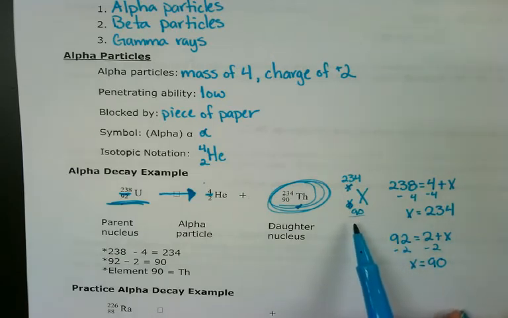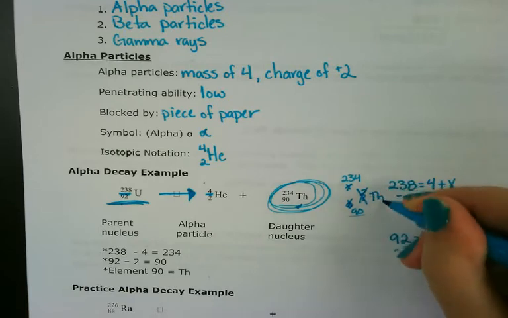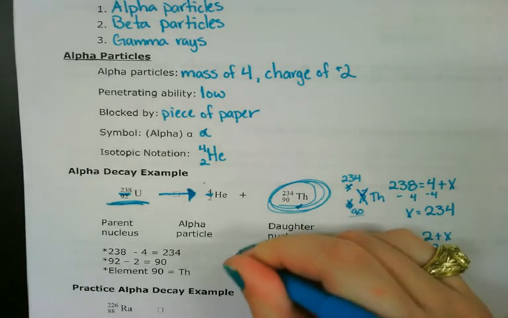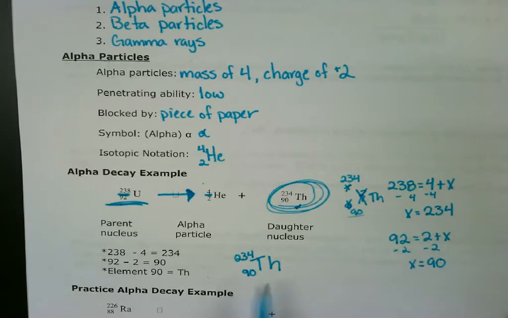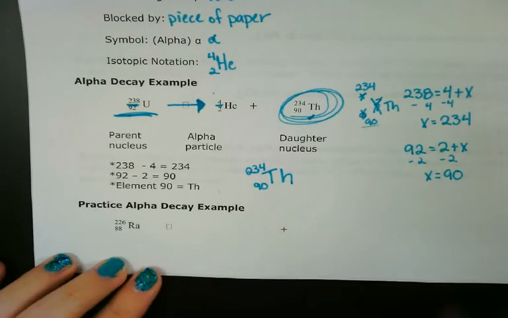And when you look on your periodic table and find your atomic number of 90, then we end up with thorium, which is Th. So now we can cross that out, and look at that. We have our missing atom in the correct notation.